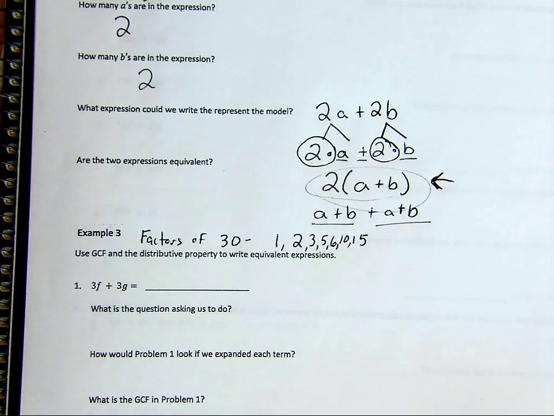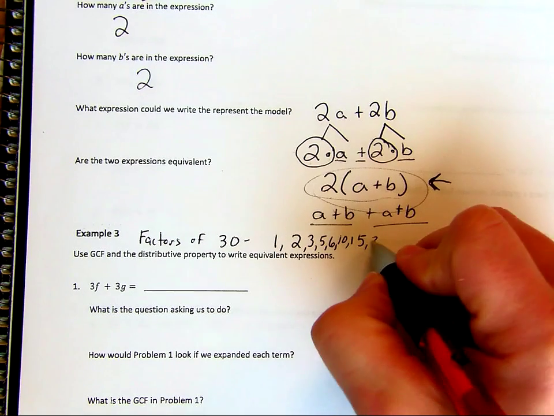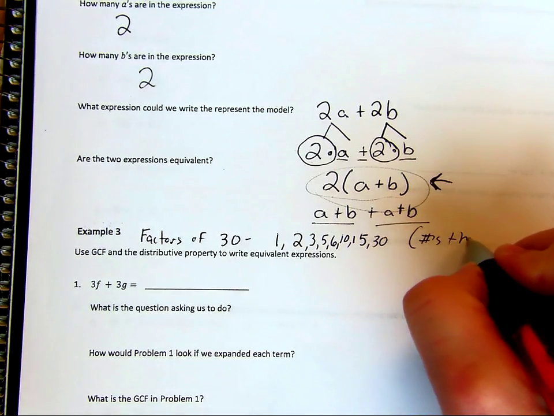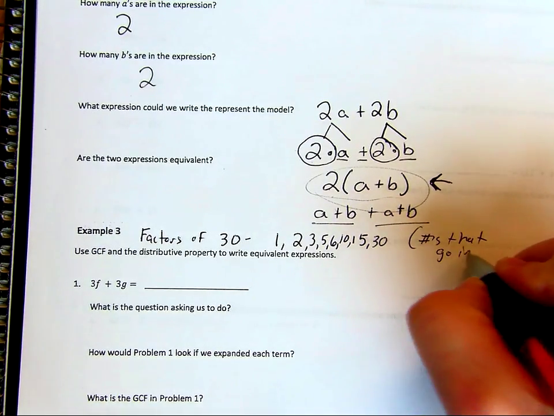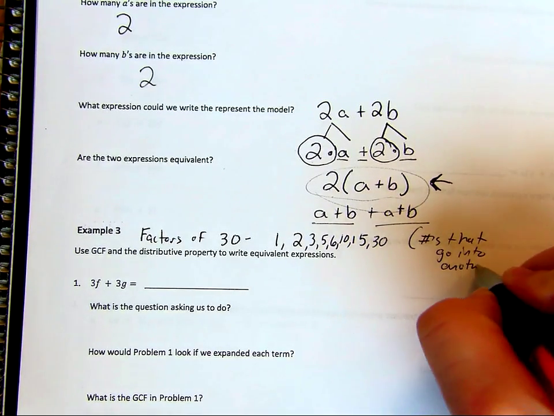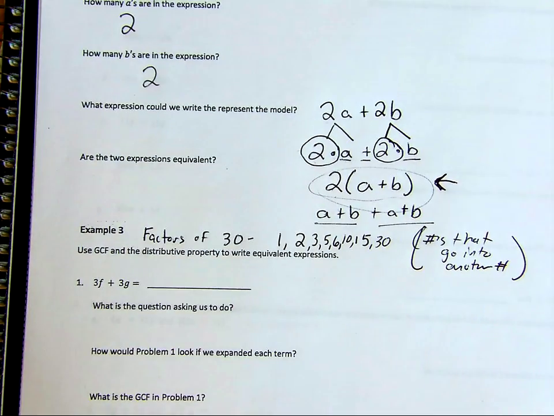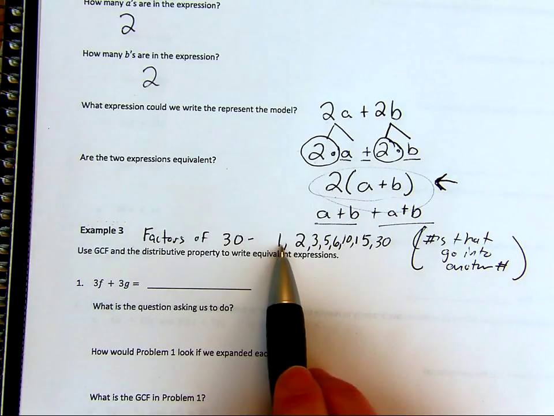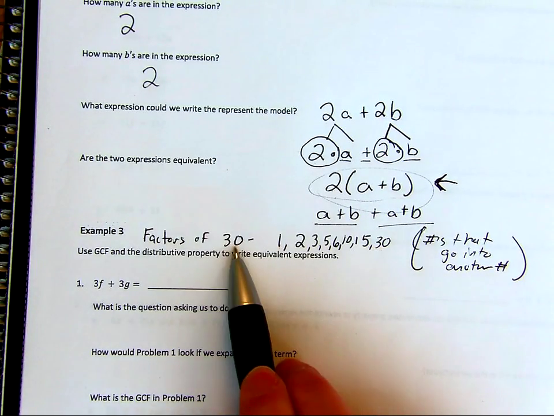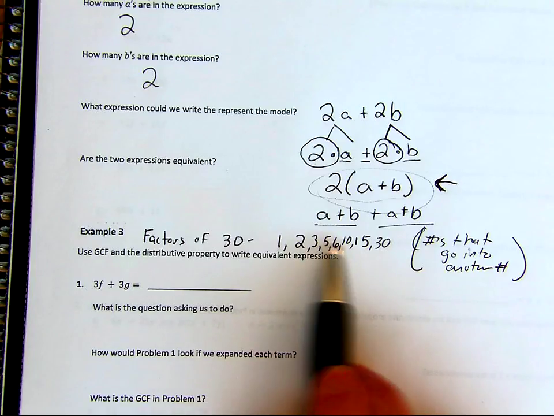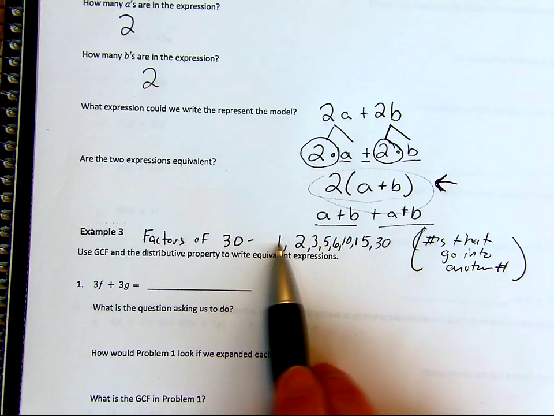1 times 30. So factors are the numbers that go into another number, right? Those are what factors are. And I did that so that you could refresh your brain. Oh yeah, I do know what factors are. 1 times 30, because they both go into 30. 2 times 15 makes 30. 3 times 10, 5 times 6. Those are factors.